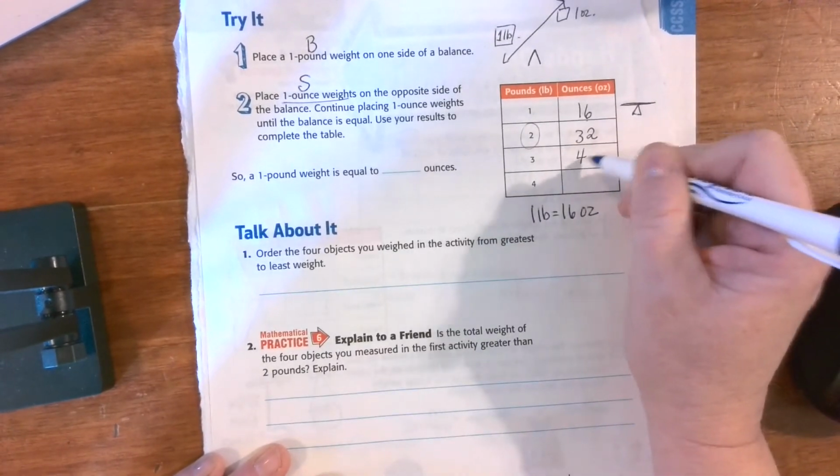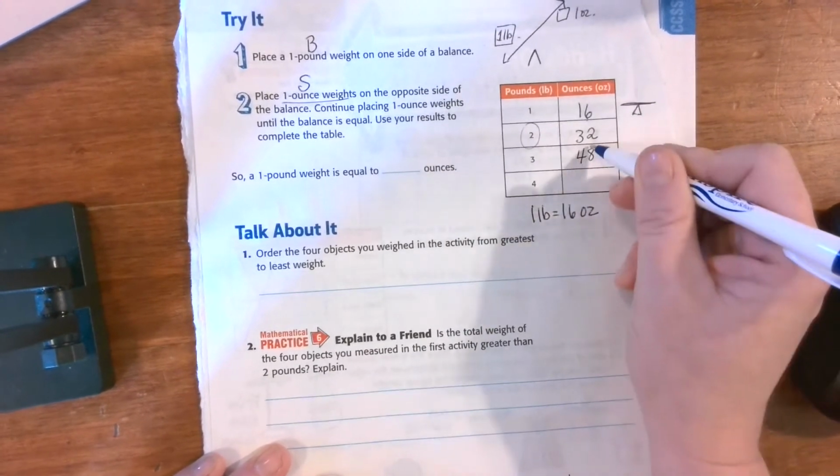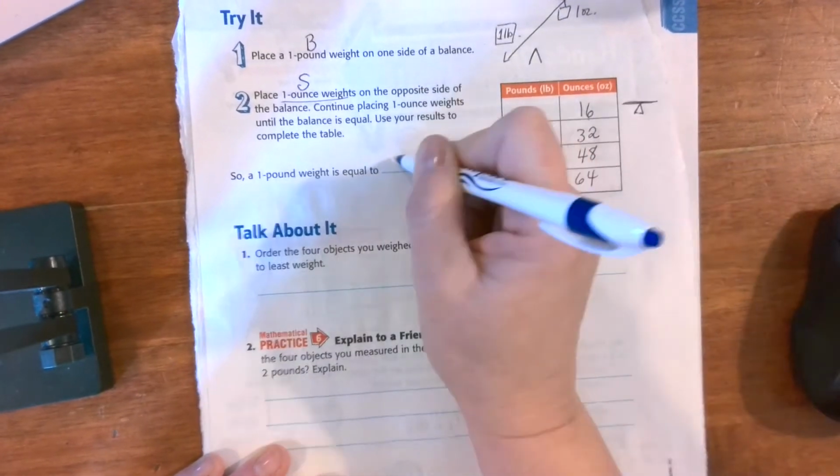And we're going to keep adding our amounts. And 64.